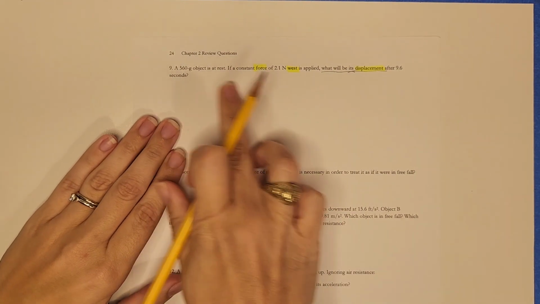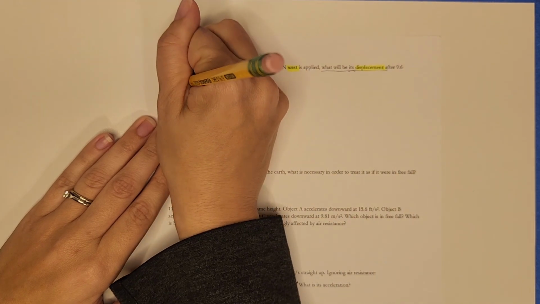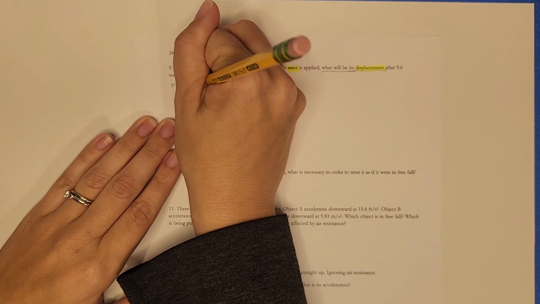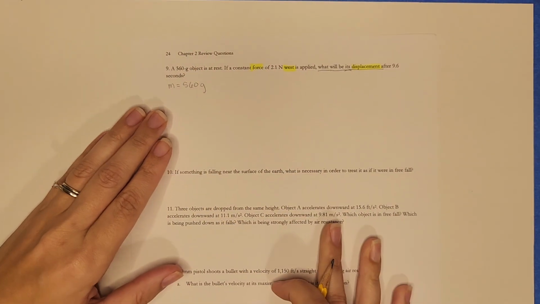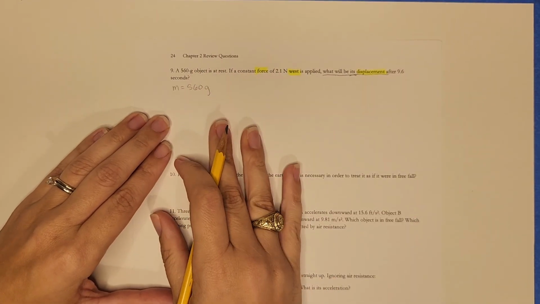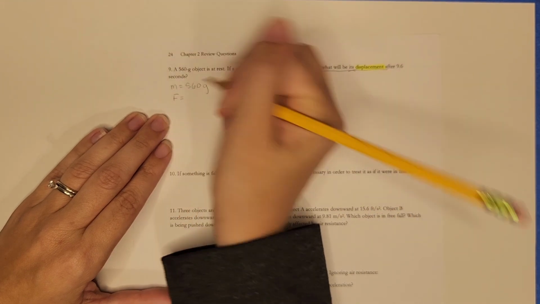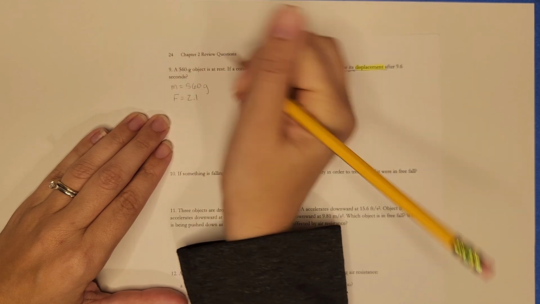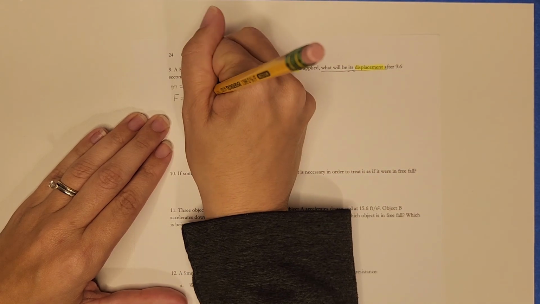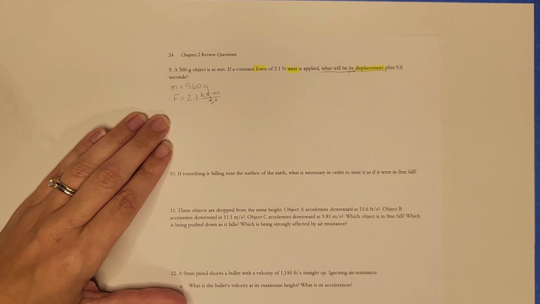All right, so now let's go through and write out all the information we have. We have 560 grams, so that is a mass value. And by the way, that is 2 significant figures. We have a constant force. So force equals 2.1 newtons. I'm going to go ahead and convert that. Kilograms times meters per second squared.